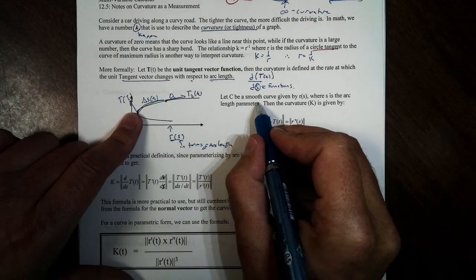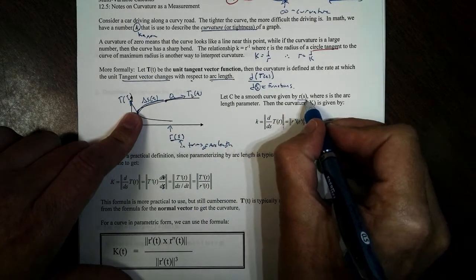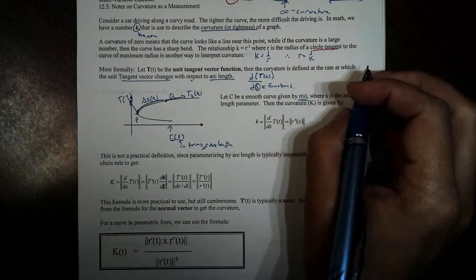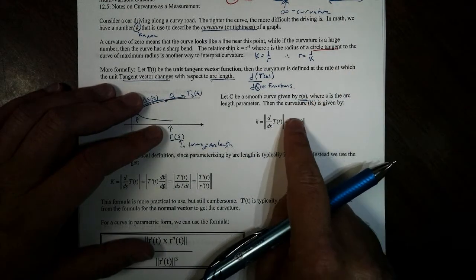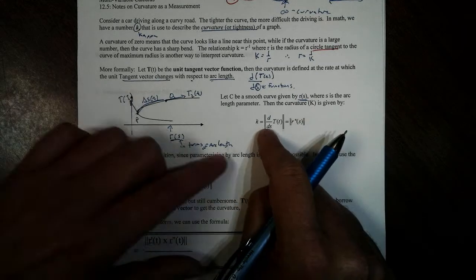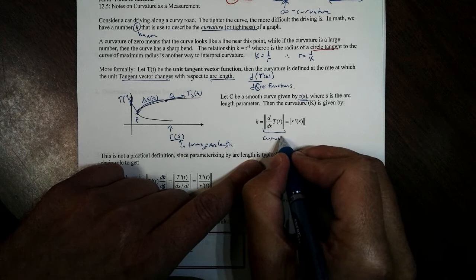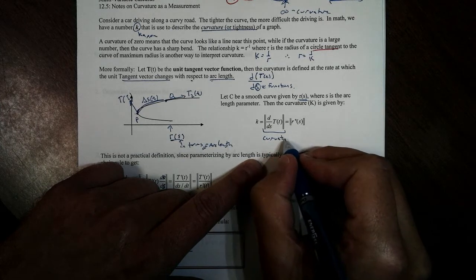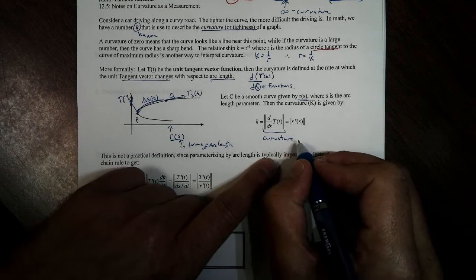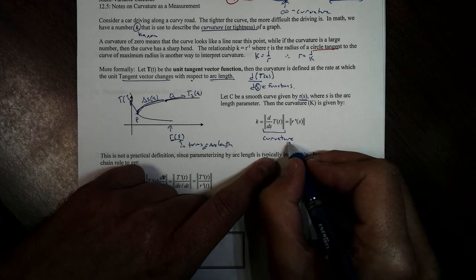So if we let C be a smooth curve given by r of s, where s is my arc length, then the curvature, or kappa, is given by this equation right here. That's my curvature, which is the change in our unit tangent vector.